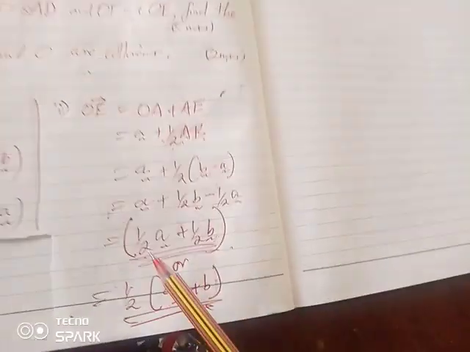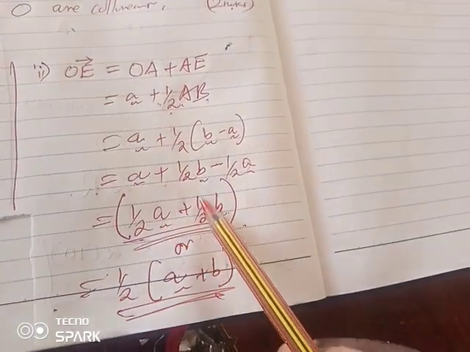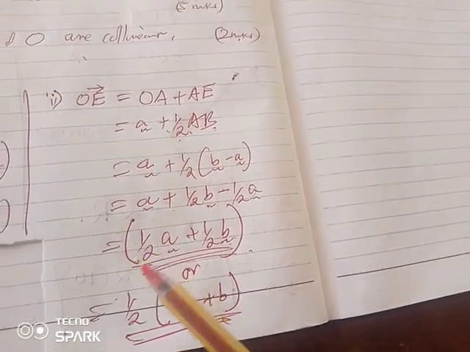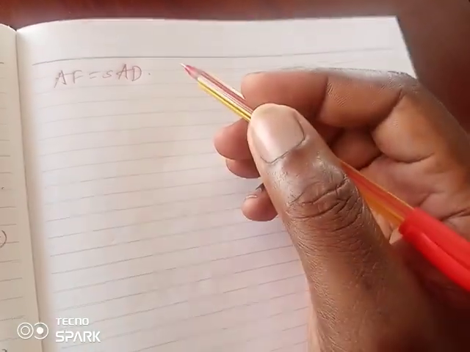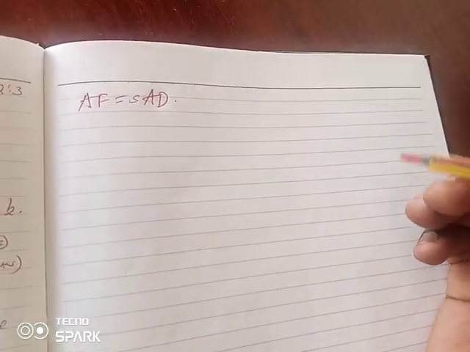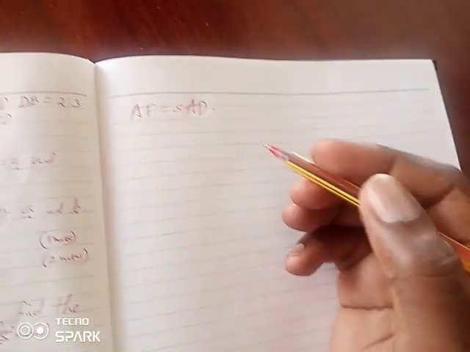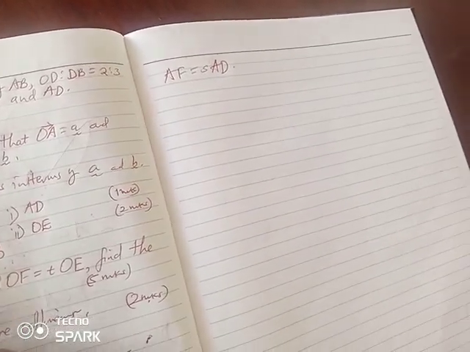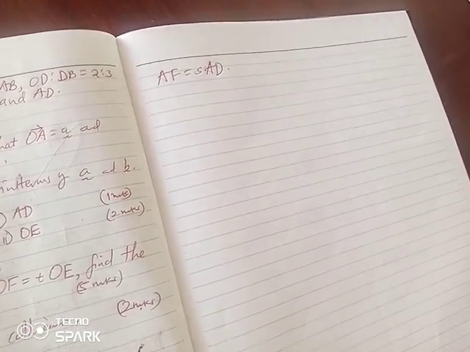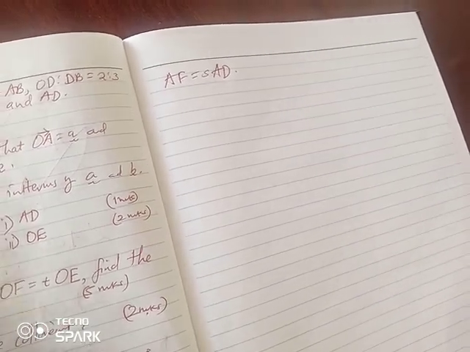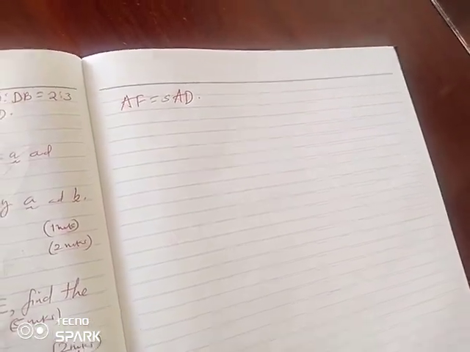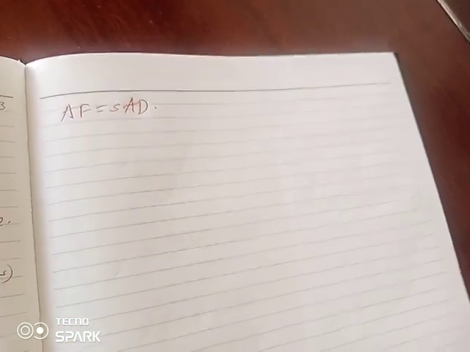Just like here we have half A plus half B. So the scalar here of vector A is half, or some people call it the coefficient, but there's no big deal. So let's see. We are at AF, we are told, is just a fraction of the whole line AD. Just a fraction of it, might be half, a third, or any fraction, 3 over 5.